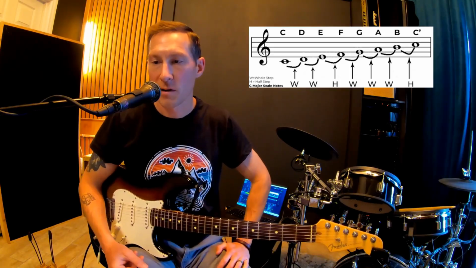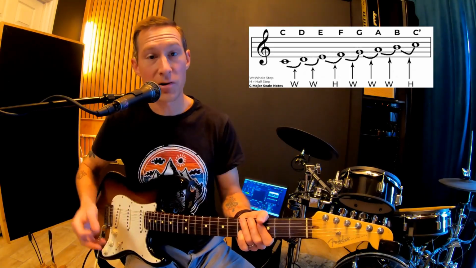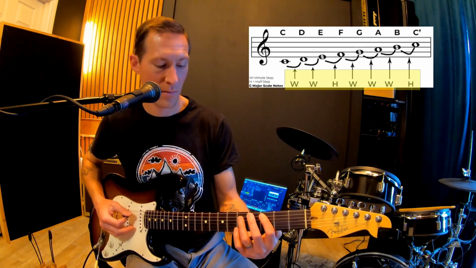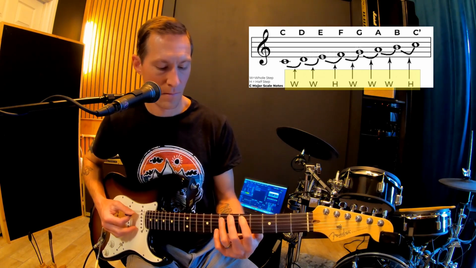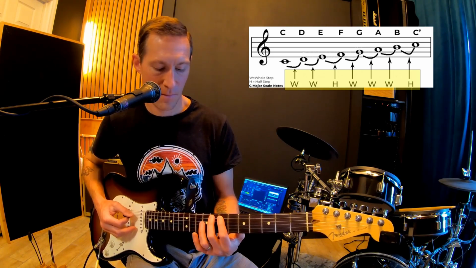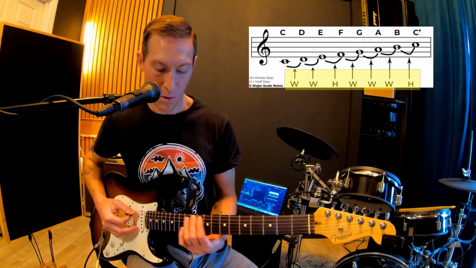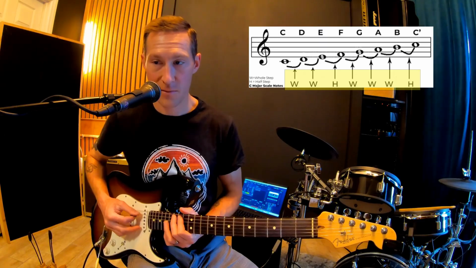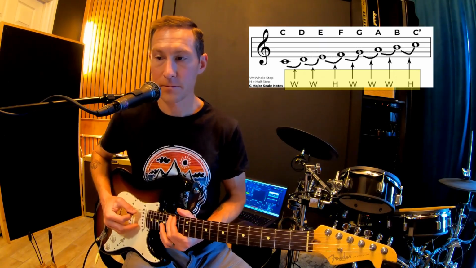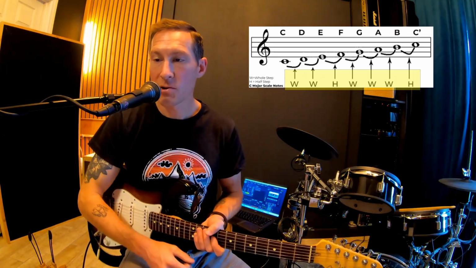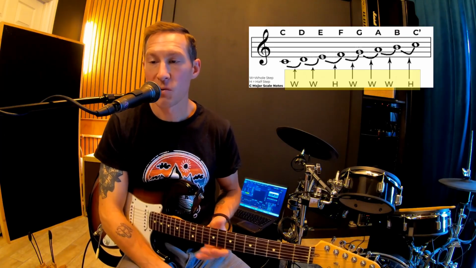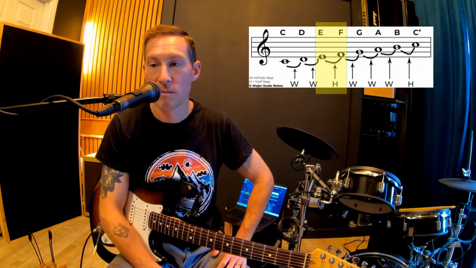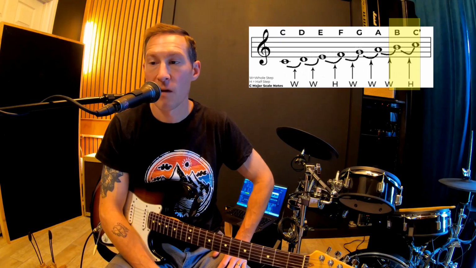Alright, so let's talk about this a little bit. In a major scale, it's always going to follow an interval pattern of whole step, whole, half, whole, whole, whole, half. So in a major scale, there's a half step between the third and the fourth notes, and the seventh and the eighth notes.